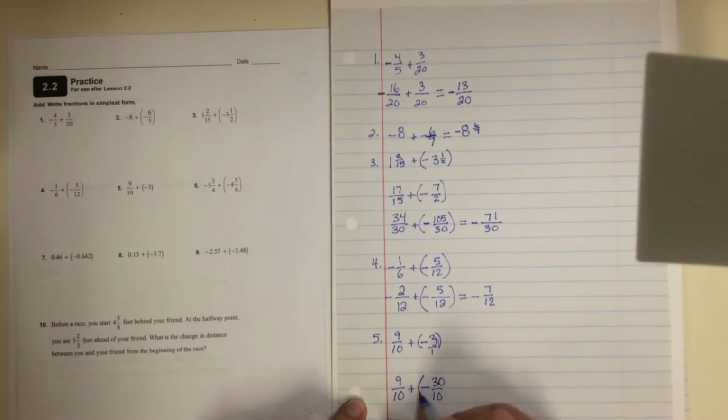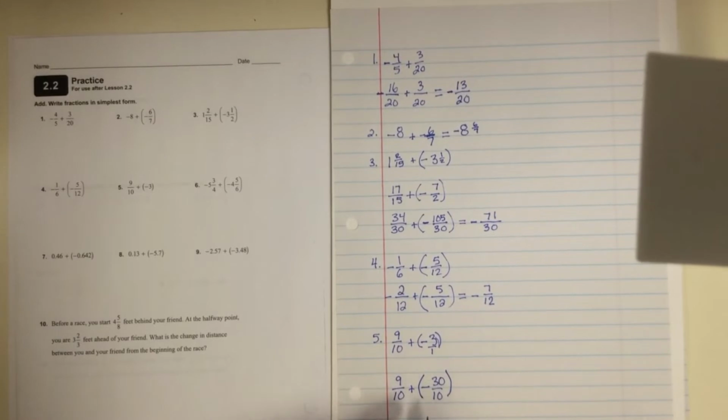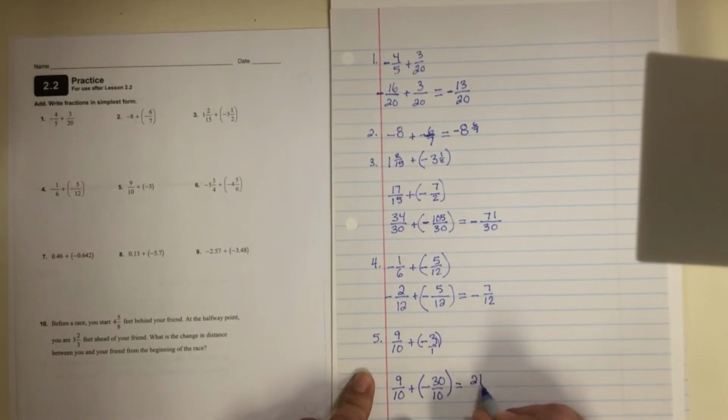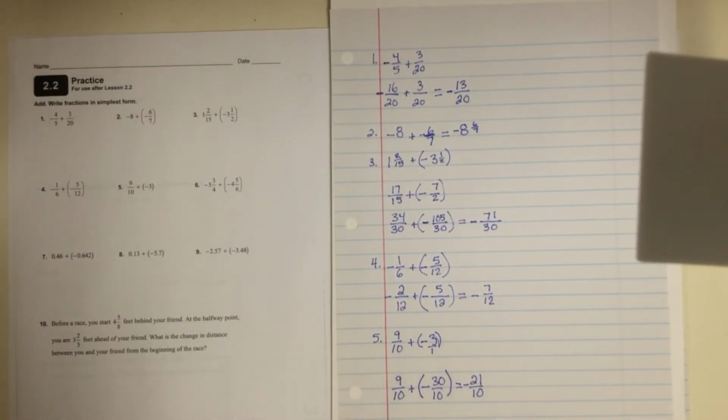All right, so now I have got common denominators. Different signs, so I subtract. 30 minus 9 is 21 over 10. And my negative had the larger absolute value, so I keep this negative. Negative 21 tenths. I could turn it into a mixed number and have negative 2 and 1/10.